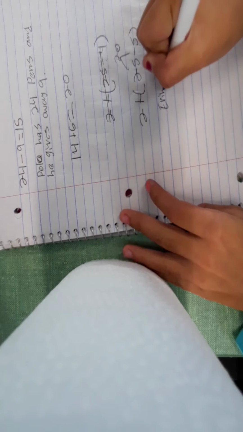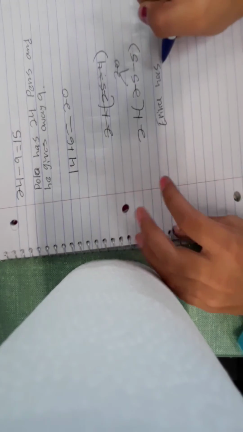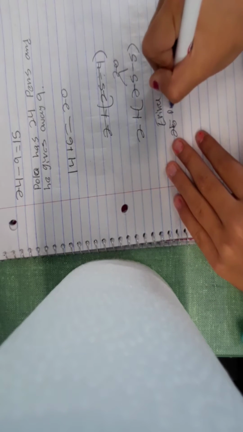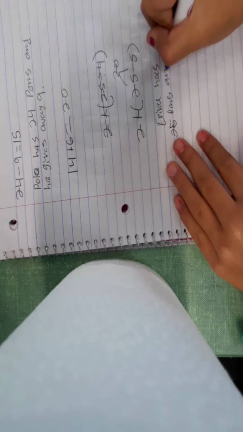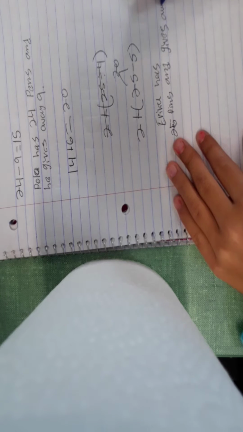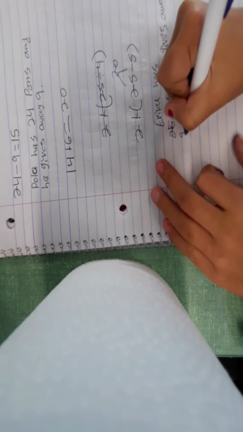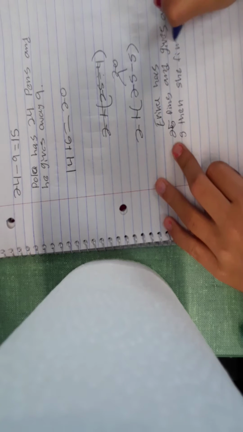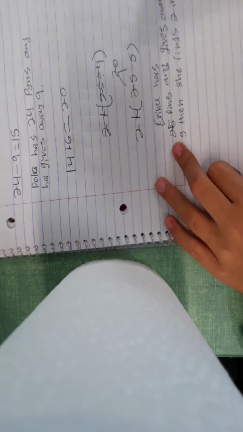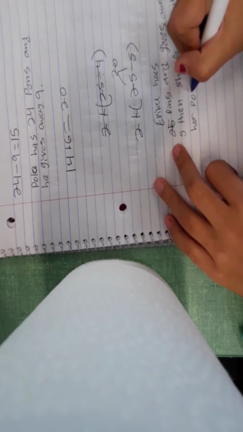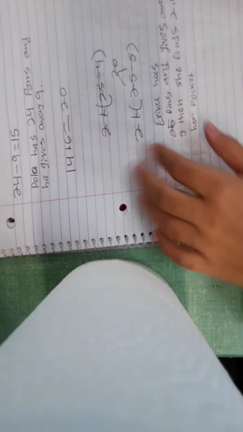Erica has 25 pins and gives away 5. Then she finds 2 in her pocket. Done. Let's move to the back.